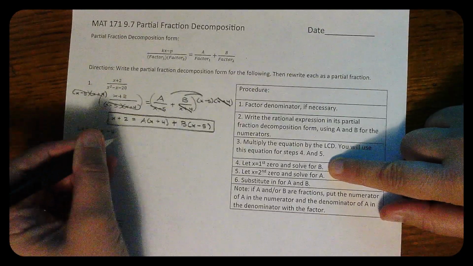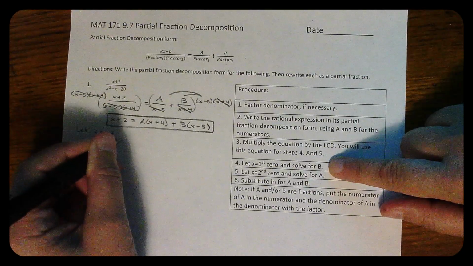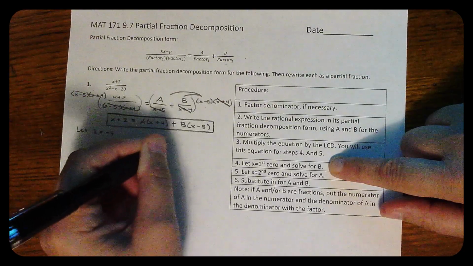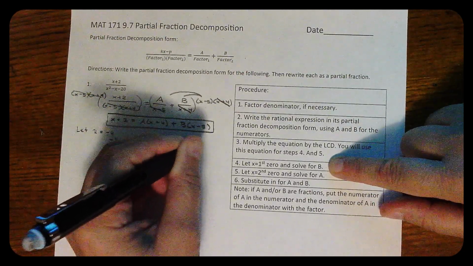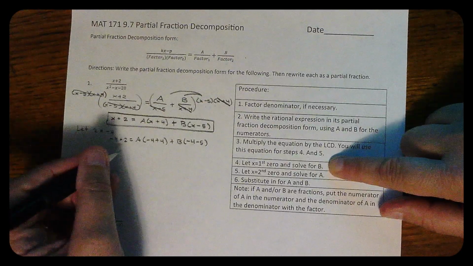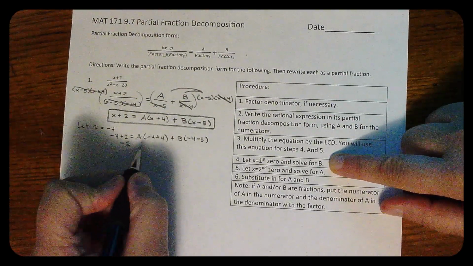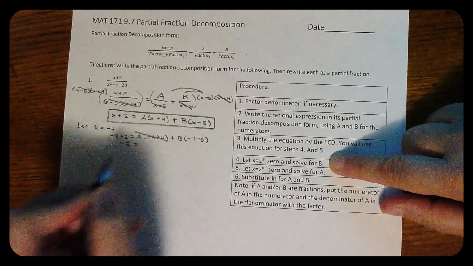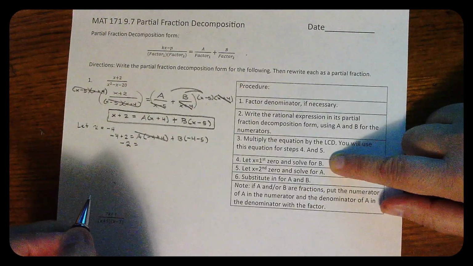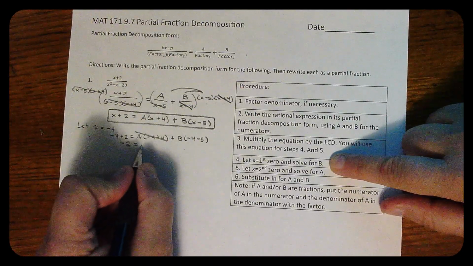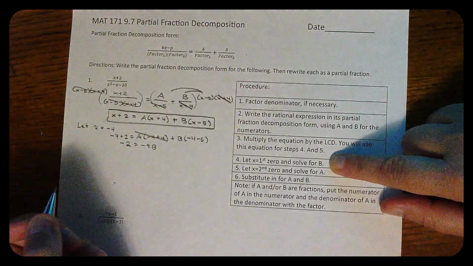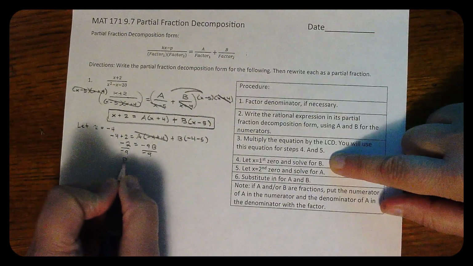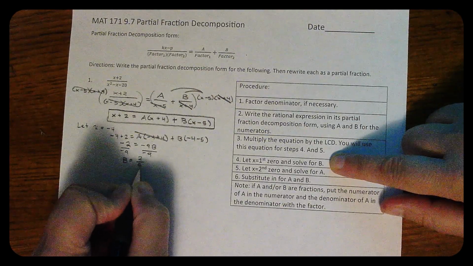And we're going to substitute negative 4 everywhere you see x. So that would be negative 4 plus 2 equals a times negative 4 plus 4 plus b times negative 4 minus 5. Okay, and so on the left side we have negative 2. And watch what happens. Because we picked negative 4 as our 0, that a times 0 is gone. And so all we have is negative 9b. We want to solve for b, so we're going to divide both sides by negative 9. And we're going to get b equals 2/9.